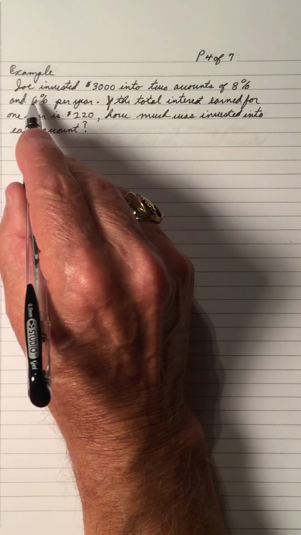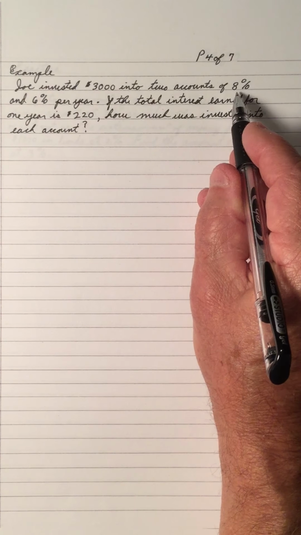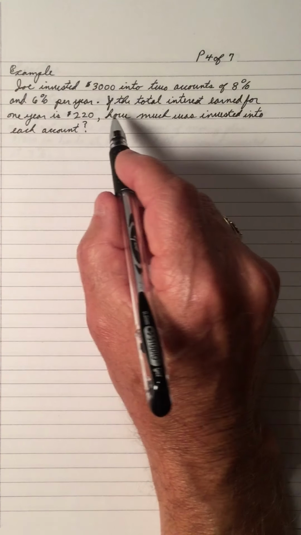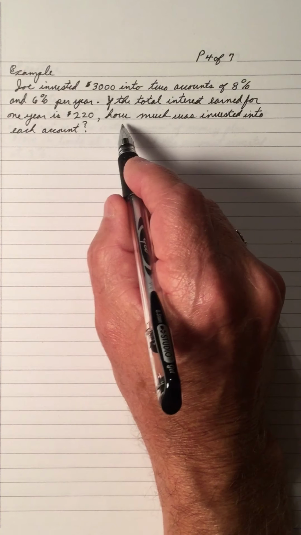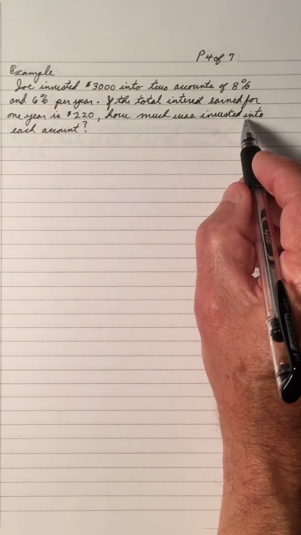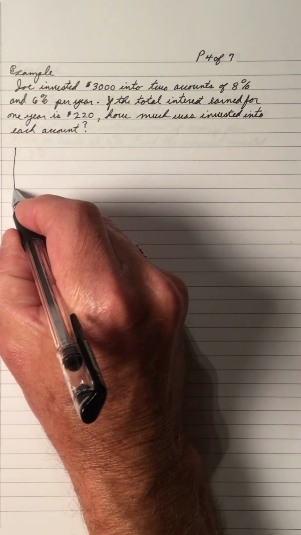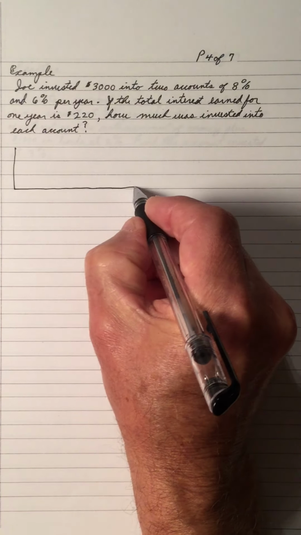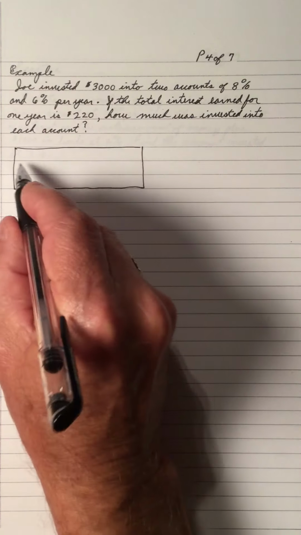Here we go. Let's do some problems. I have an example down here. Joe invested $3,000 into 2 accounts of 8% and 6% per year. If the total interest earned for 1 year is $220, how much was invested into each account? Well, to do these, what I like to do is just set up a box to work these out, like we did with age.